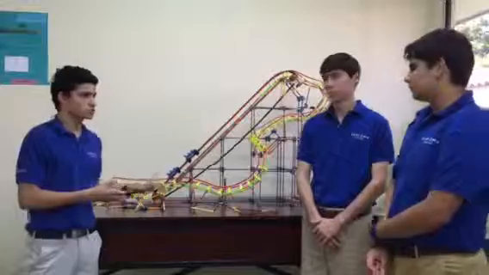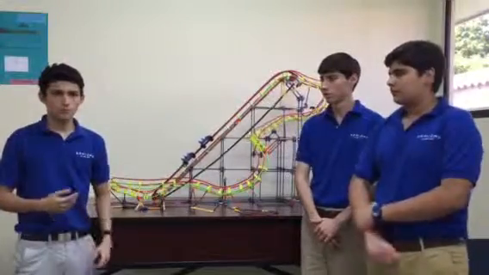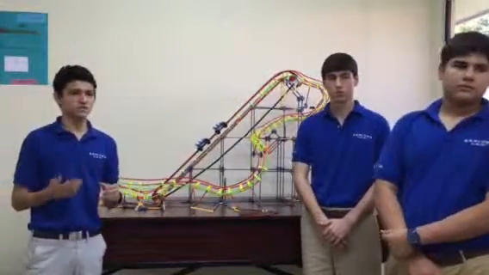So these are the most basic physics principles we can see in a roller coaster. However, much more advanced principles can be seen.